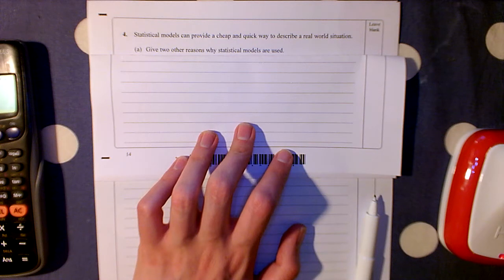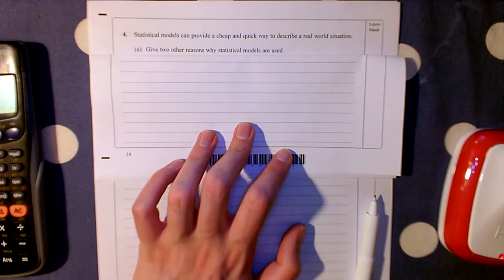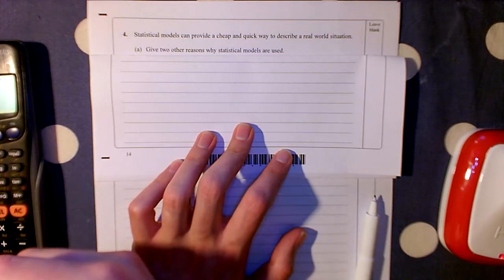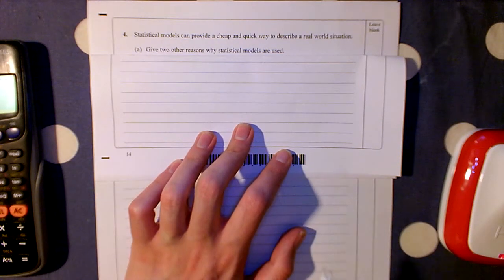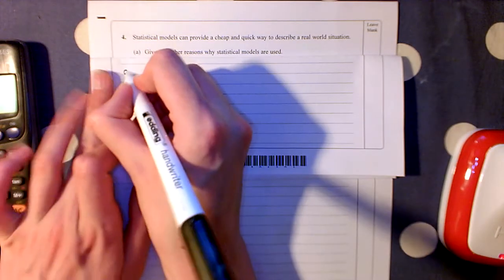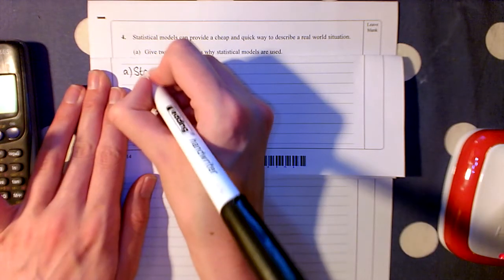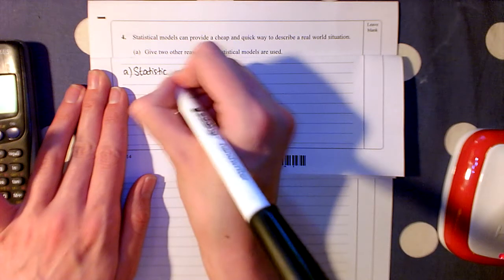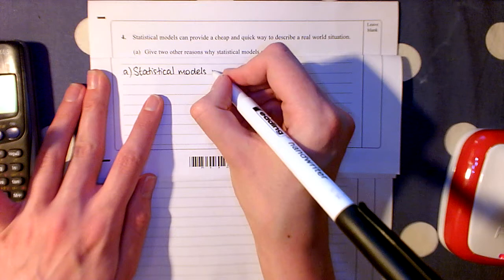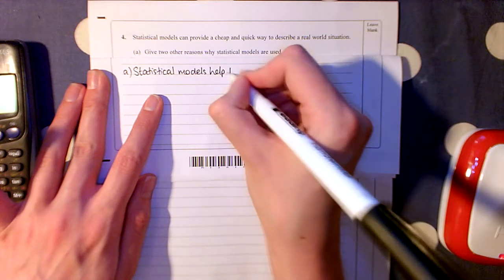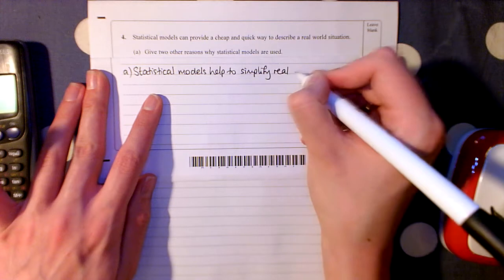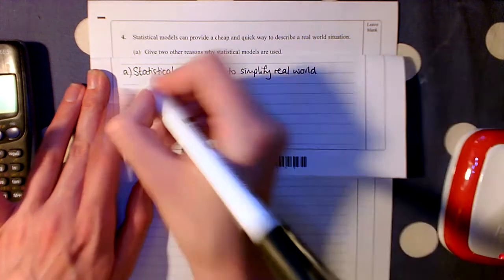So what has that done? Well, it's not just that it's cheap and quick, or to build on that it being quick. We could say that it simplifies real-world problems. It makes them easier to understand. So we could start by saying statistical models help to simplify real-world situations.